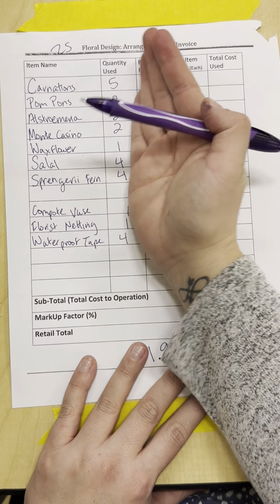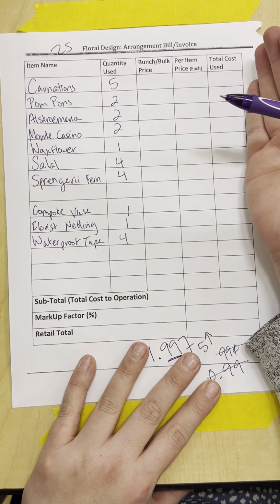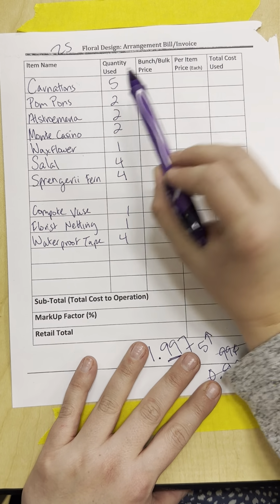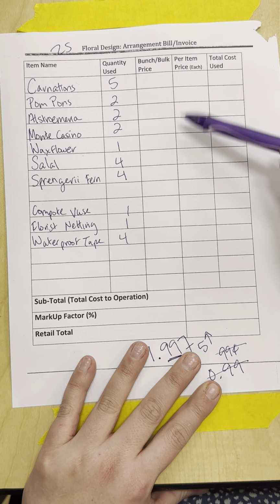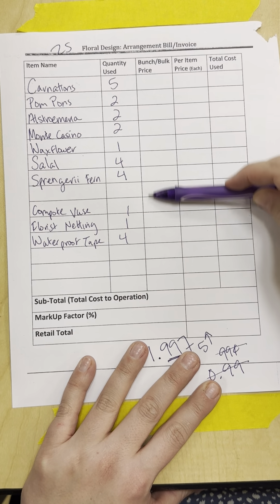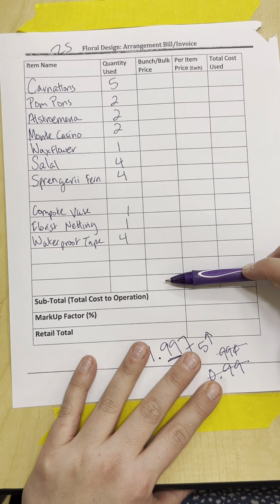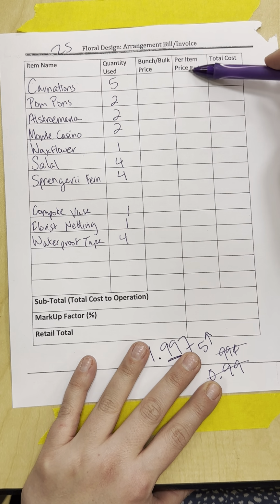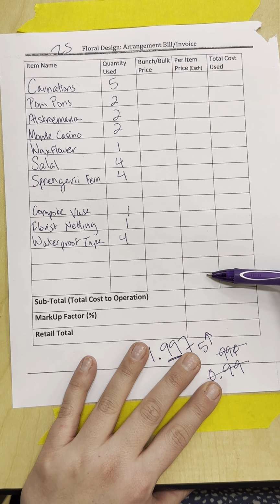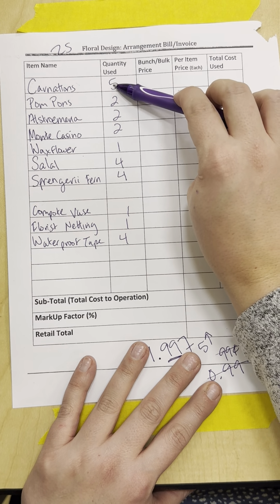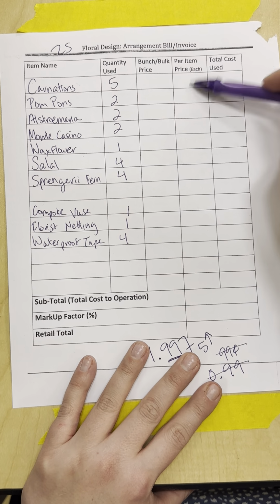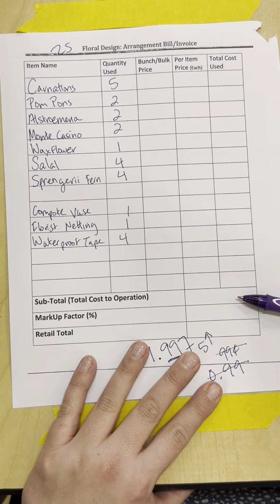I'm going to work left to right because I feel like it makes the most sense, and that's how I built this to work anyways. This is what I used. This is the price that it comes in from our floral supplier. And then I have to break that down into how much a single item costs so that I can do the math of what I used per single cost for how much is in my arrangement.